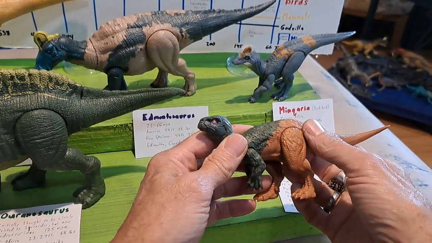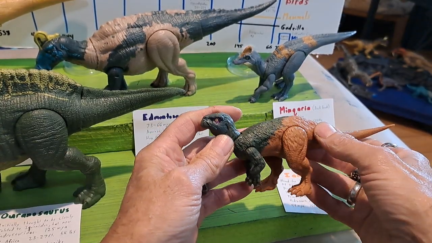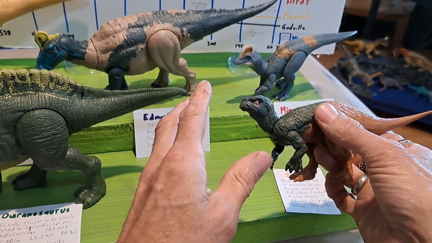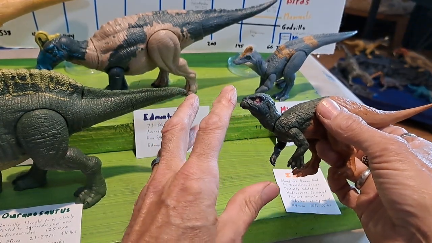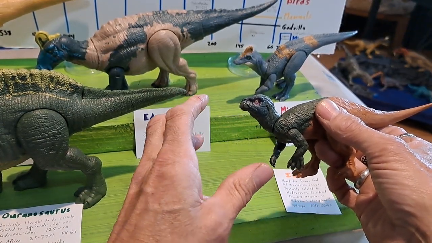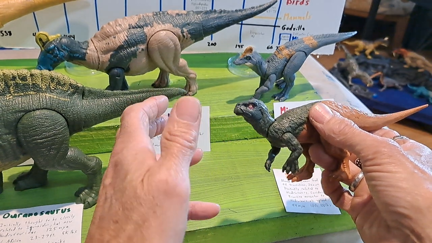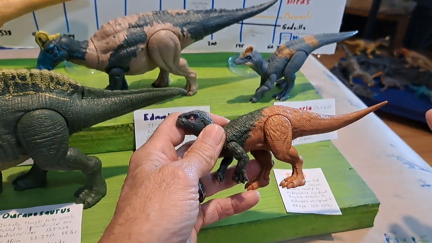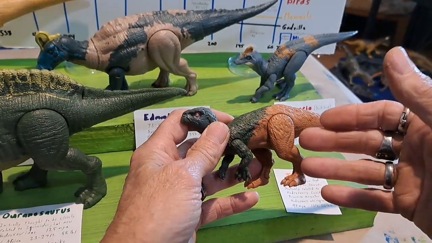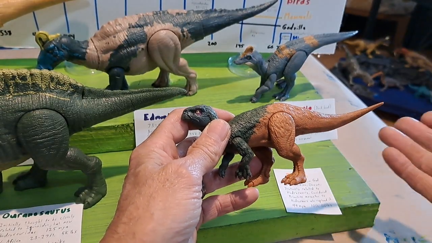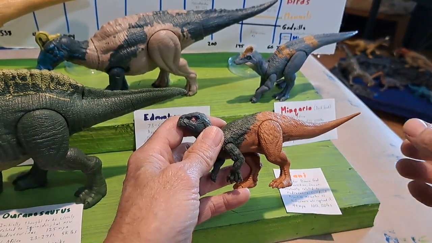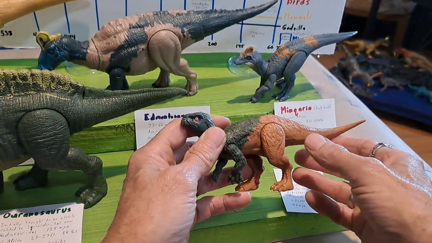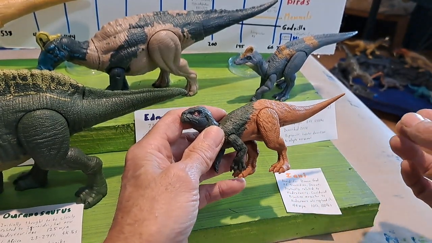So Iani is kind of a transitional animal that transitioned between some of the earlier, more primitive hadrosaurs and the more advanced ones that evolved millions of years later that pretty much took over and existed all the way to the end of the dinosaurs. So Iani was 99 million years ago.